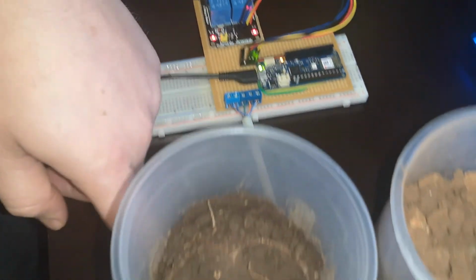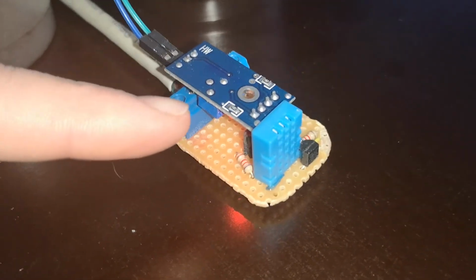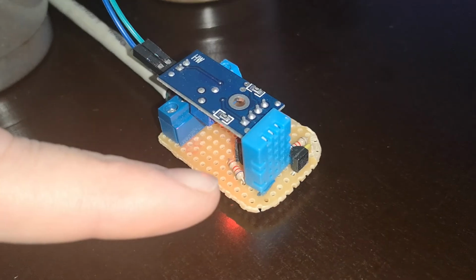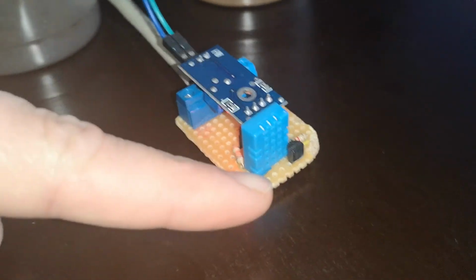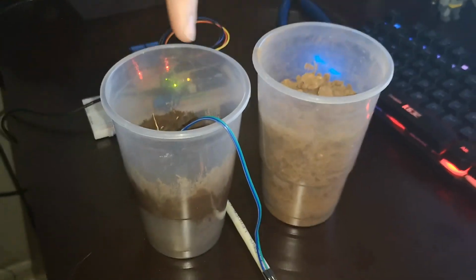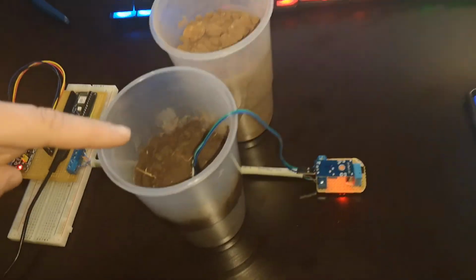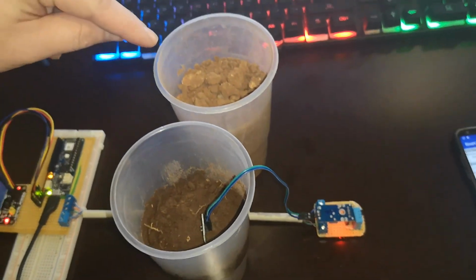Over here we have the sensor pod. There's a moisture sensor, the blue humidity sensor, and the black temperature sensor. Currently the moisture sensor is measuring the moisture in the wet dirt, and over here we have some dry dirt.